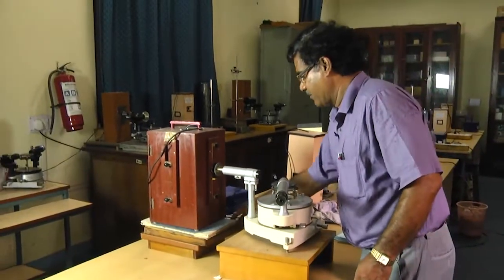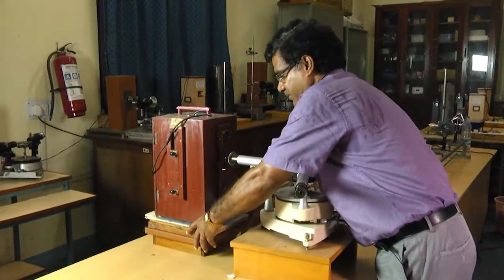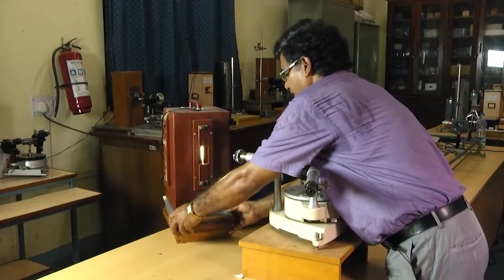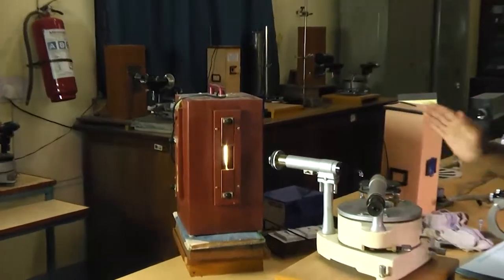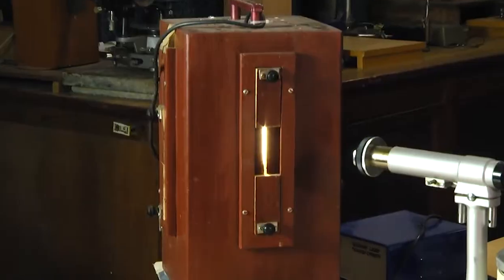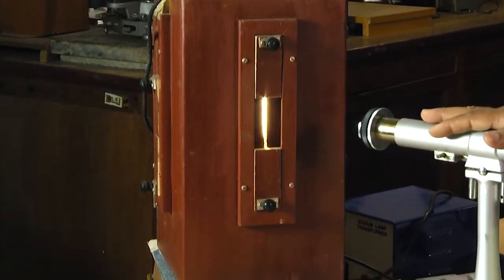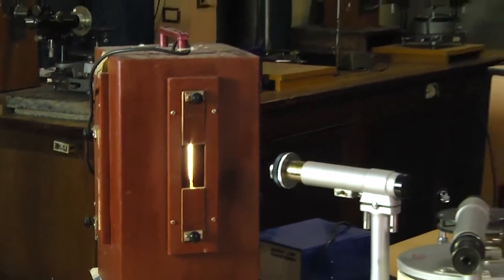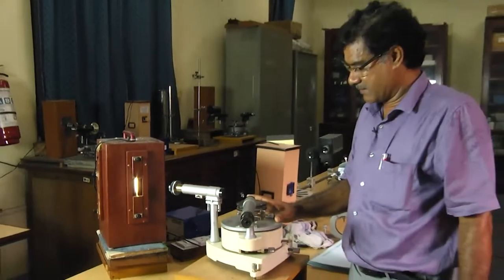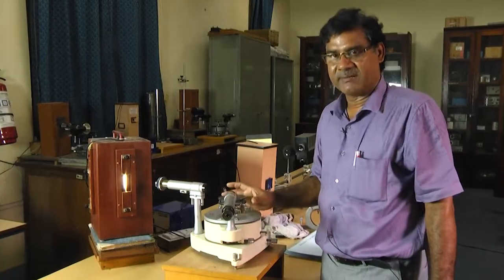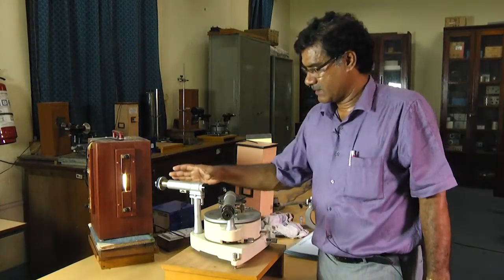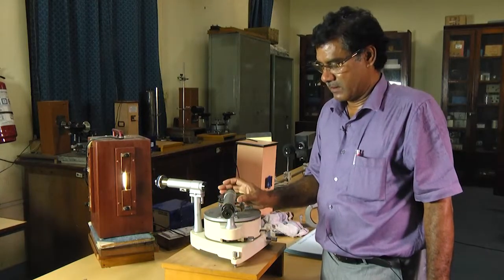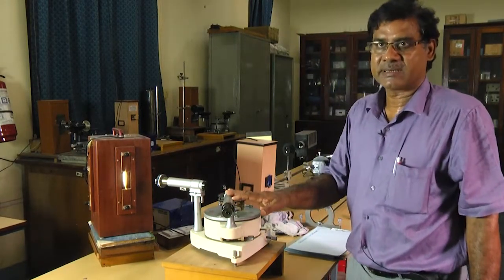Now, let me move the source. I am not going to use the source at the moment, I just want to discuss the spectrometer. As I told you, in the spectrometer there are three major parts: one is the collimator, another is the prism table, and the third one is the telescope.